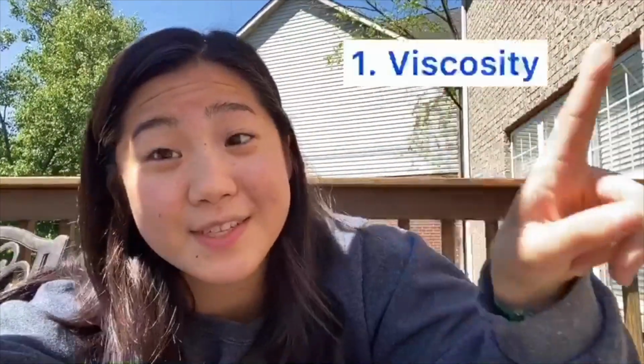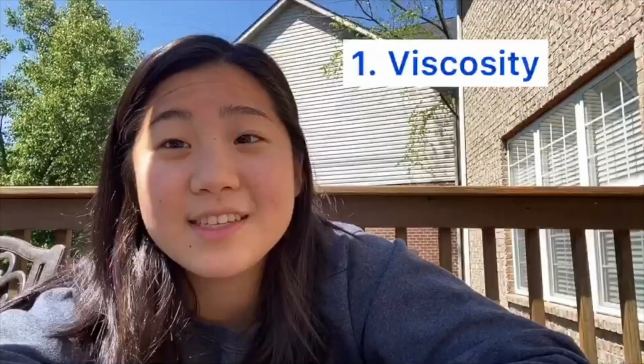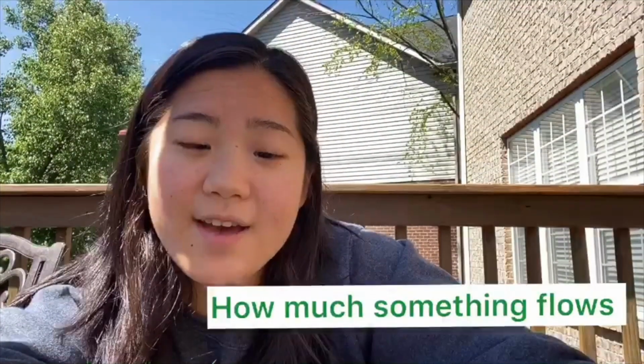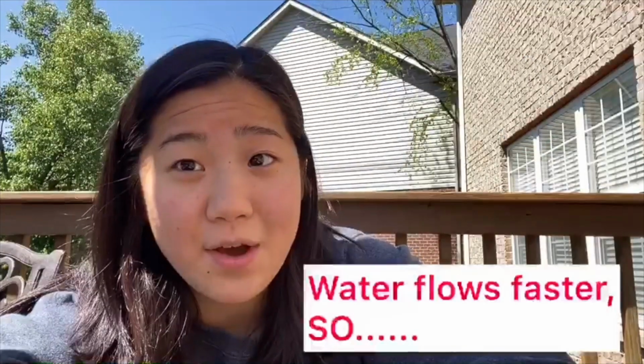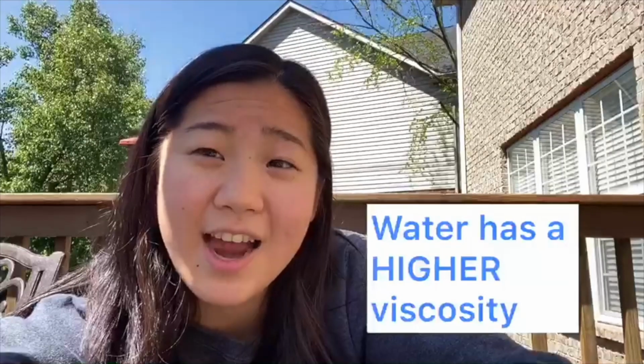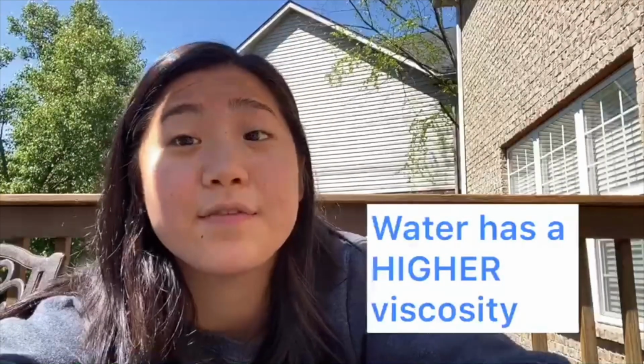So the first one is viscosity. So viscosity is just a word for how much something flows. So take for instance if I have a cup of honey and if I have a cup of water. Now what do you think will happen if I pour the two cups? Well, the cup with water is going to flow out a lot faster than the cup with honey. So that means that water has a higher viscosity than honey does because it flows a lot more than honey.